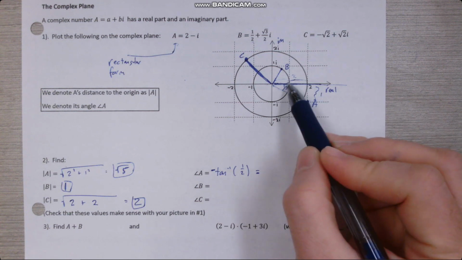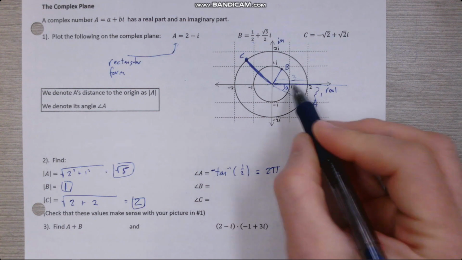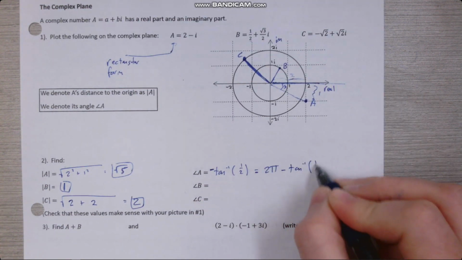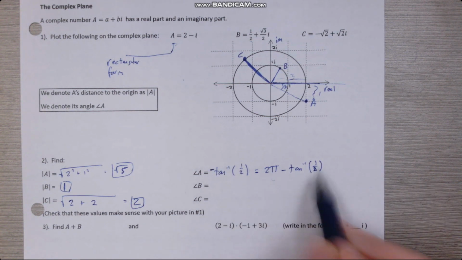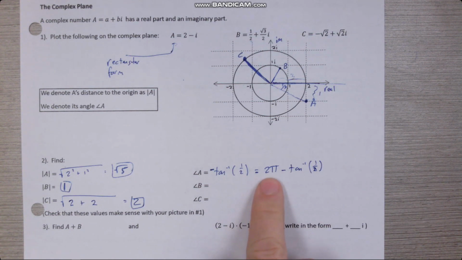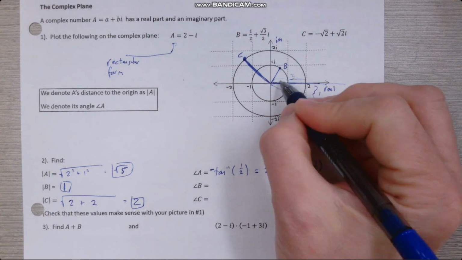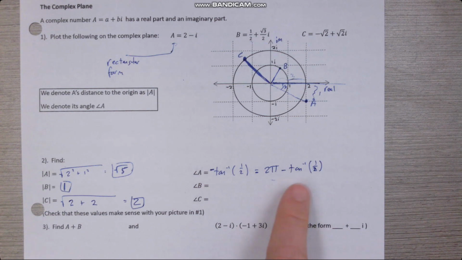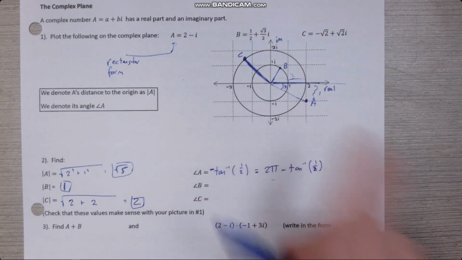Or you could imagine wrapping all the way around this way. So I could imagine it as being 2 pi, which is all the way around, minus that arctan of 1/2. So this angle is going to be negative. This angle is going to be positive, because we started off with a large angle and we're subtracting a smaller angle. And it's going to give us the angle all the way around to that point. Those are some minor technicalities. The important bit is realizing that you can express a complex value as its angle and its magnitude.